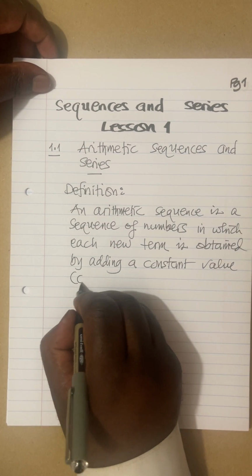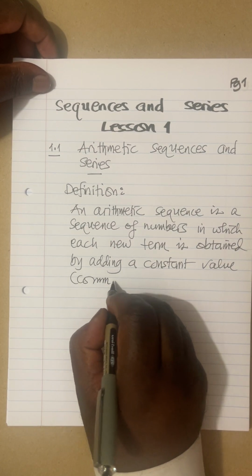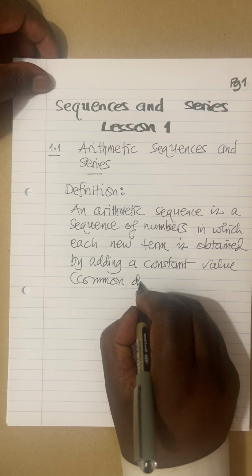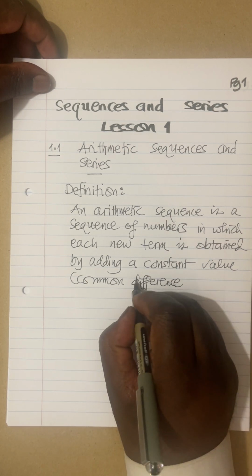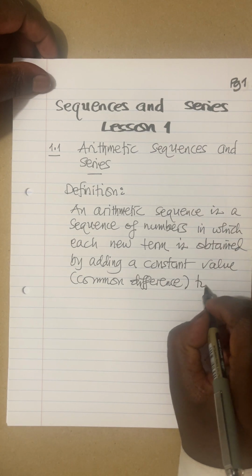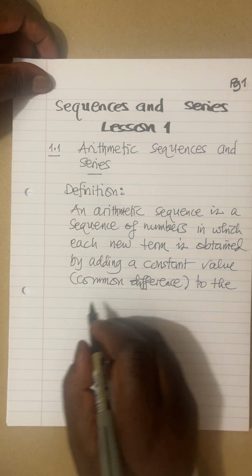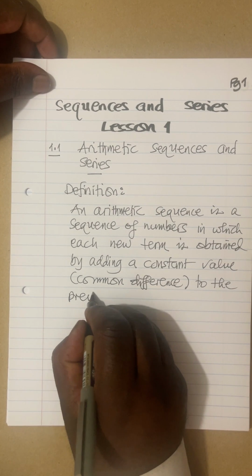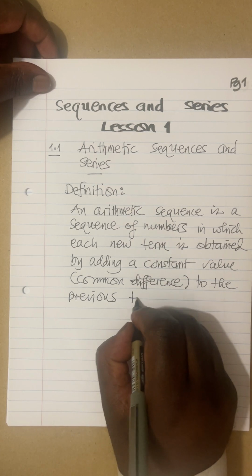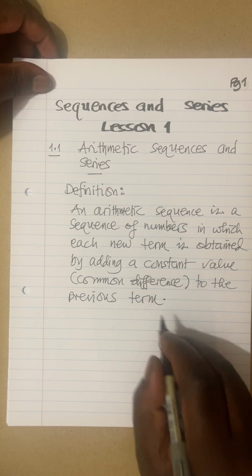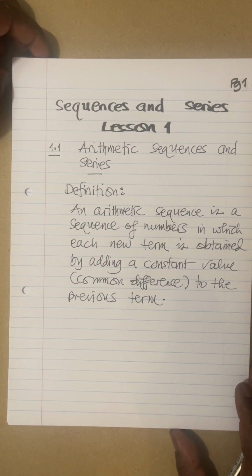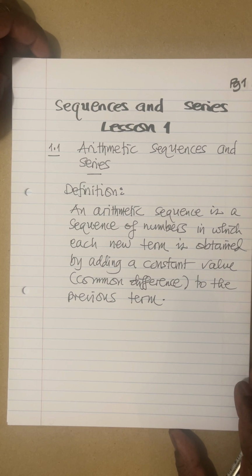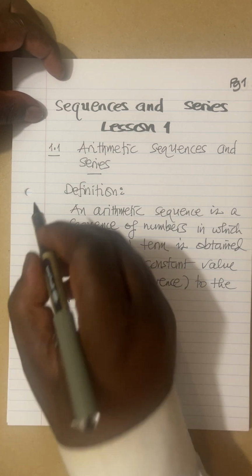This constant value is known as common difference to the previous term. So an arithmetic sequence is a sequence of numbers in which each new term is obtained by adding a constant value known as common difference to the previous term. That's the definition of an arithmetic sequence.